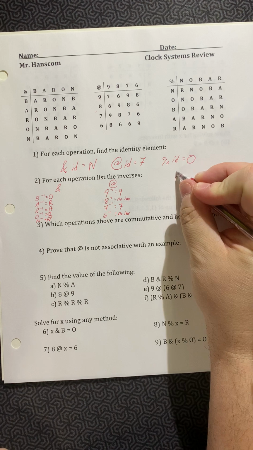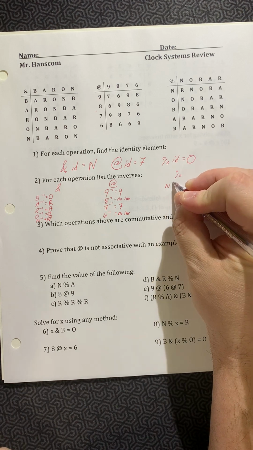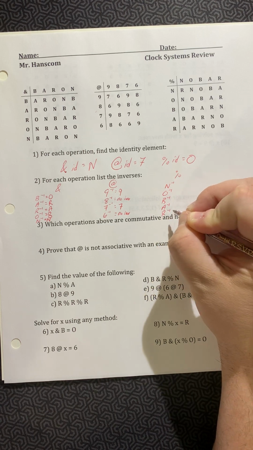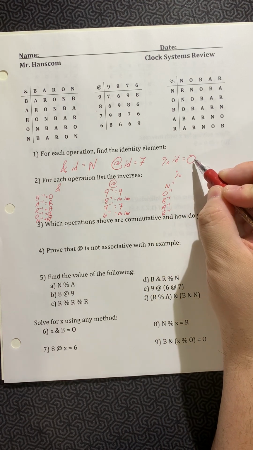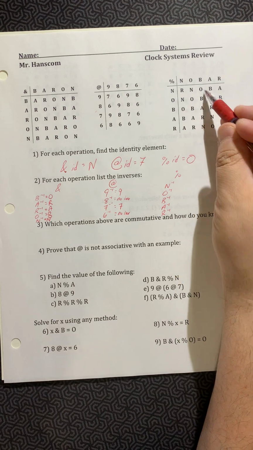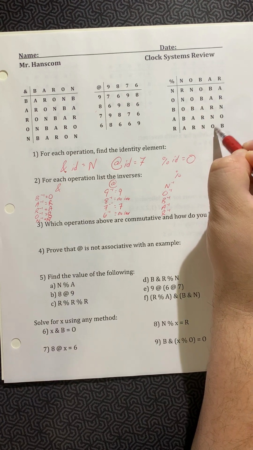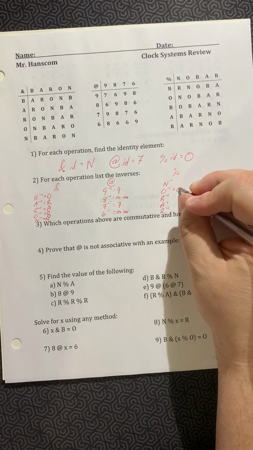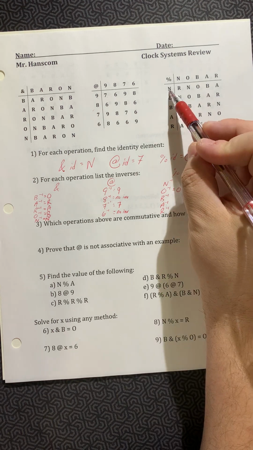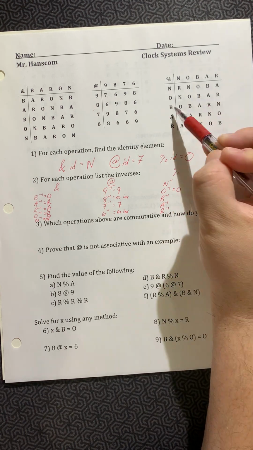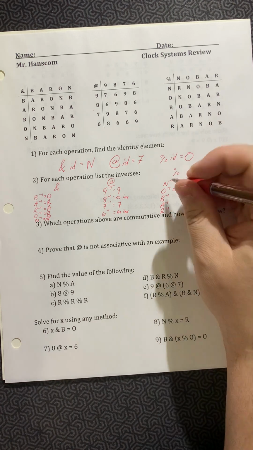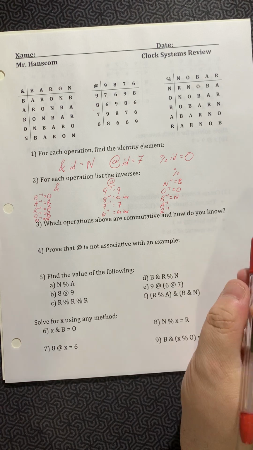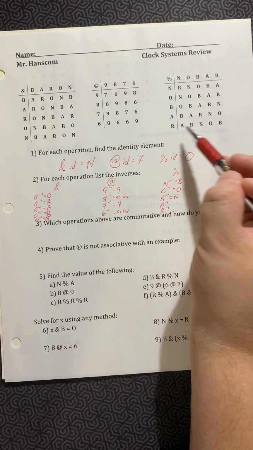And then lastly, for our percent operation, I'm going to look at N, O, B, A, and R's inverses. The identity for percent was the O, so I'm looking where O is formed throughout this. And sure enough, O with itself is making O, because the identity is its own inverse. N paired with B, B paired with N, they're making O. So they are each other's inverses, which means A and R both form O.